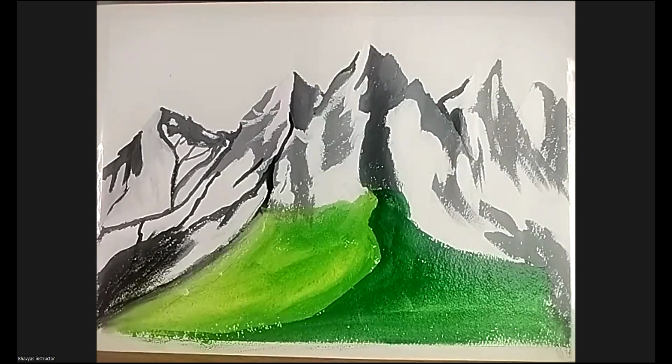Okay. Now what I'll do, I'll take a little bit of dark blue, which is called Persian blue. Okay. A little bit of Persian blue, very little. And here I'll add a little bit of Persian blue to make it a little more dark value, to get a little more darker value.